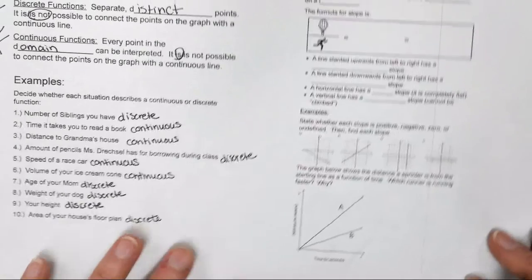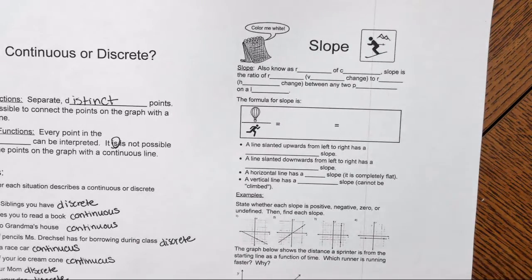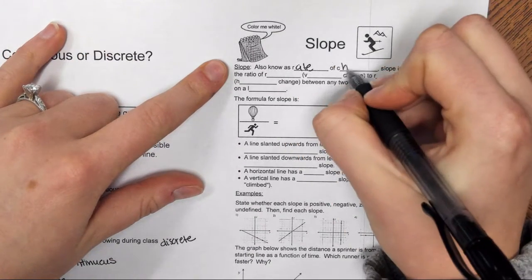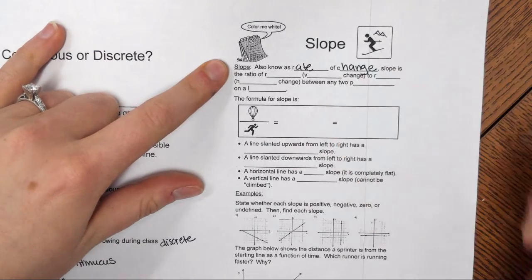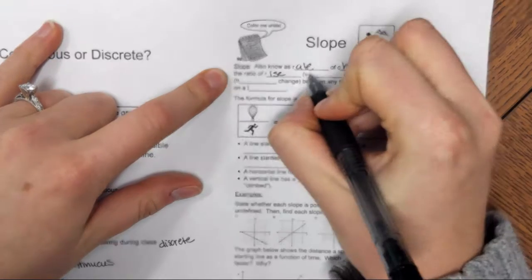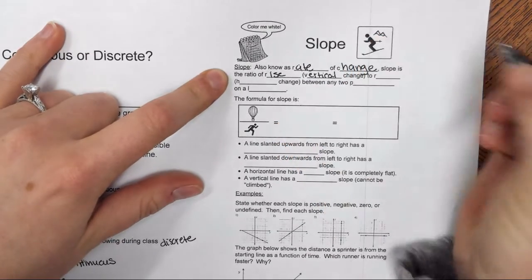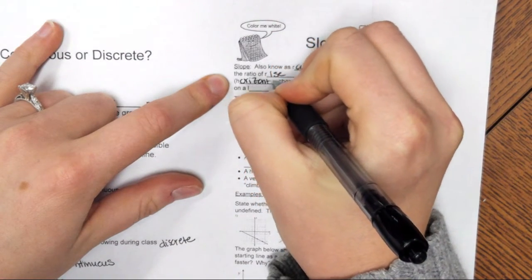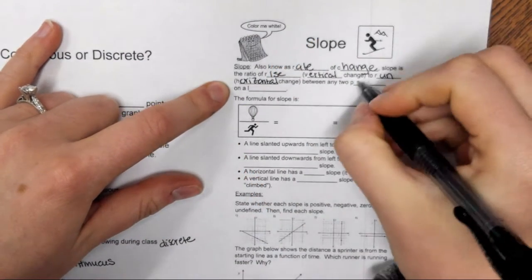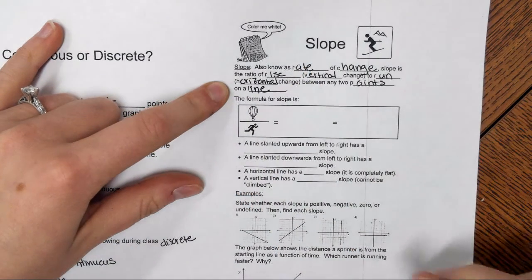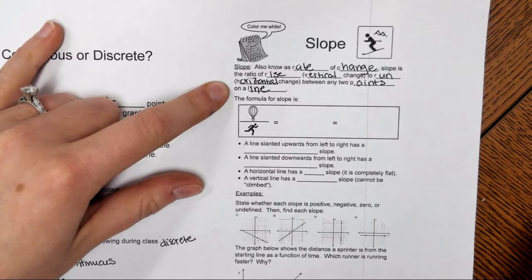All right, the second topic that we want to talk about today is slope, and this is again just a very basic introduction to slope. Slope is also known as the rate of change, and it's the ratio of rise, or the vertical change, to run, which is the horizontal change, between any 2 points on a line. So we're looking at how much do you go up or down compared to how much do you go from side to side.